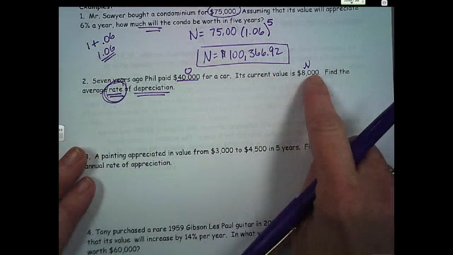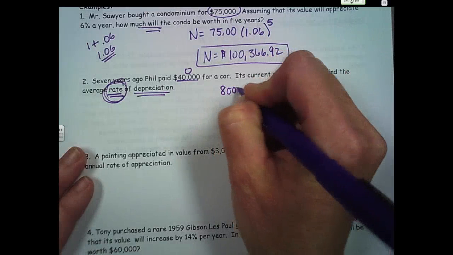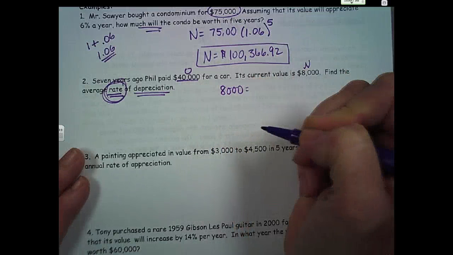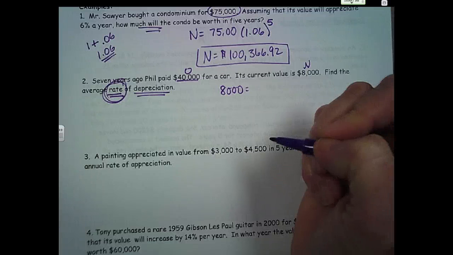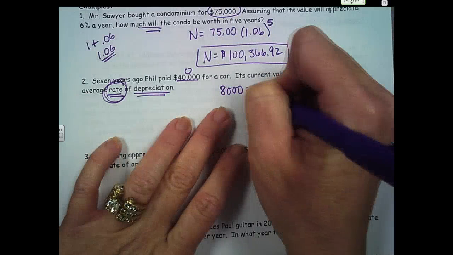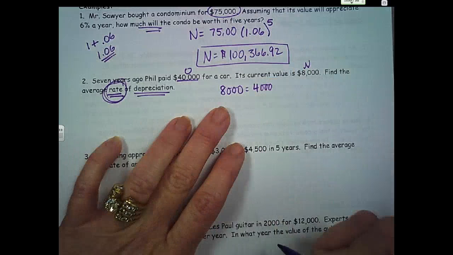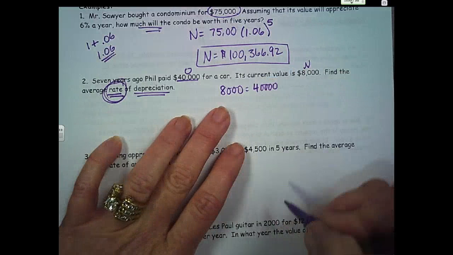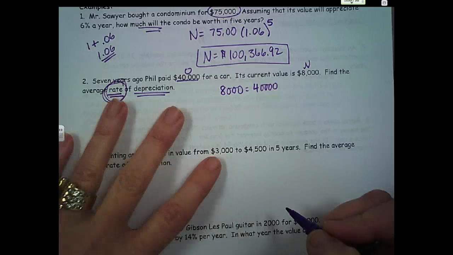It always starts with a new, which is 8,000. If you get new and old mixed up, you know what happens? It changes your sign. You would get a negative instead of a positive. And if you think about it common sense wise, you'll understand it. So new is 8,000, this is 40,000. And then it says find the average rate.